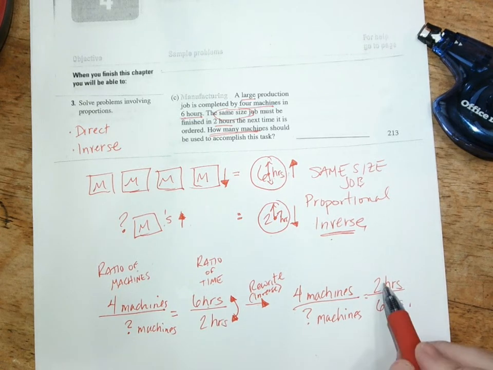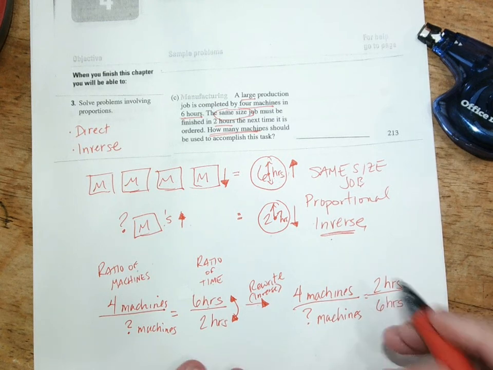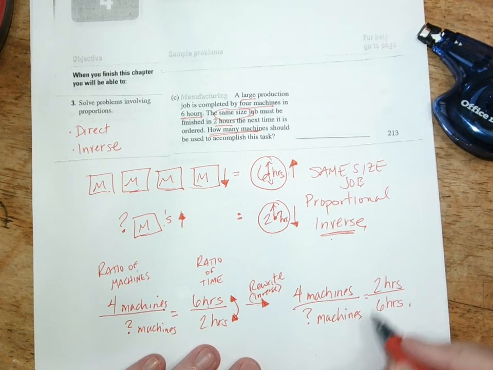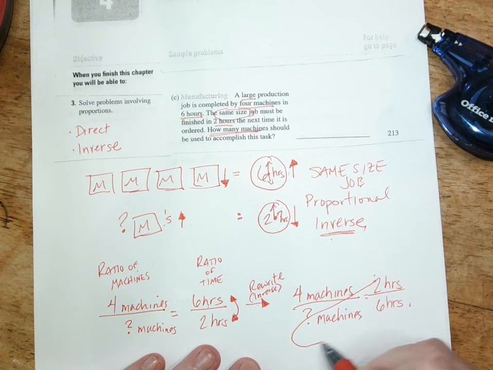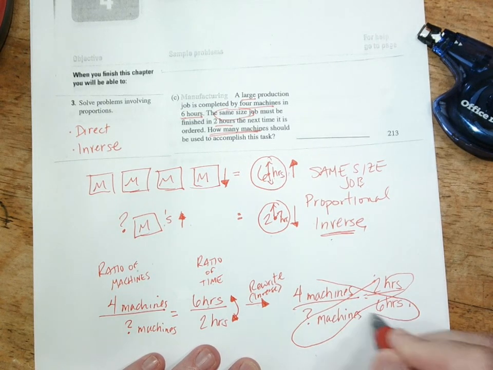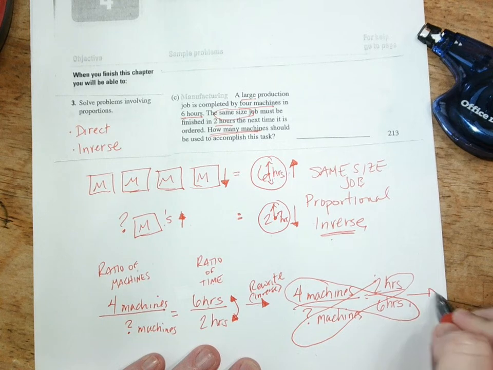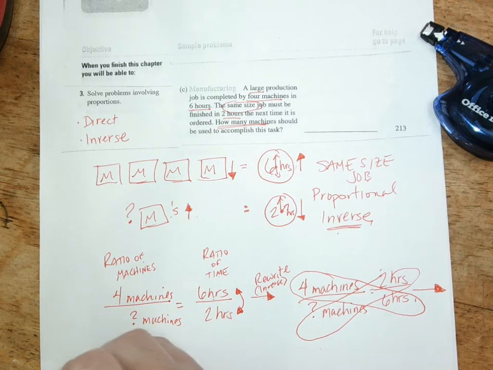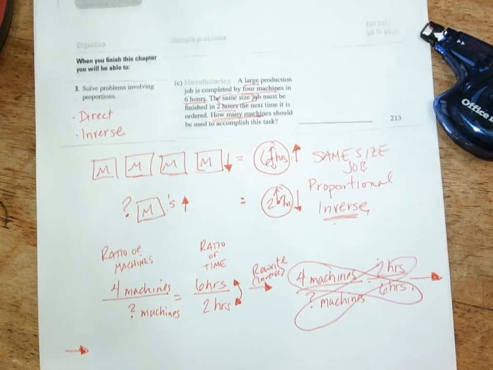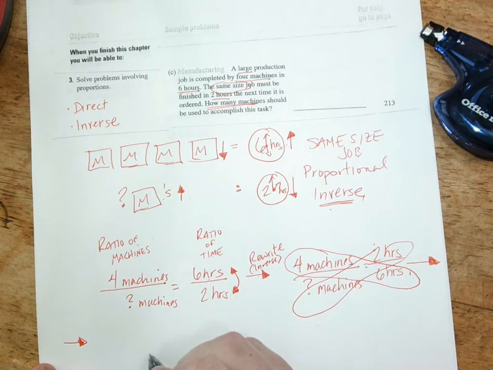So now we continue with the process where we do the cross product rule, cross multiply or the butterfly, and we do like this to show our work. Continuing on. We now have that 4 times 6 is going to be 2, and I'm going to say x.